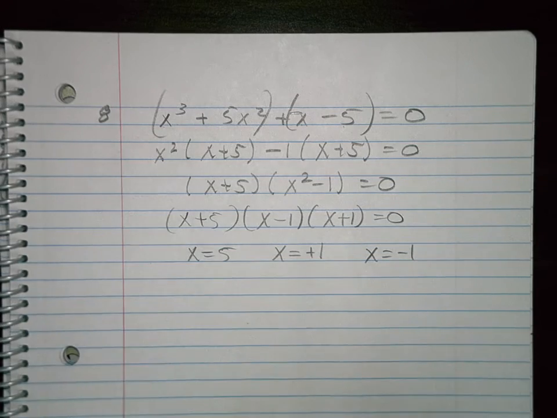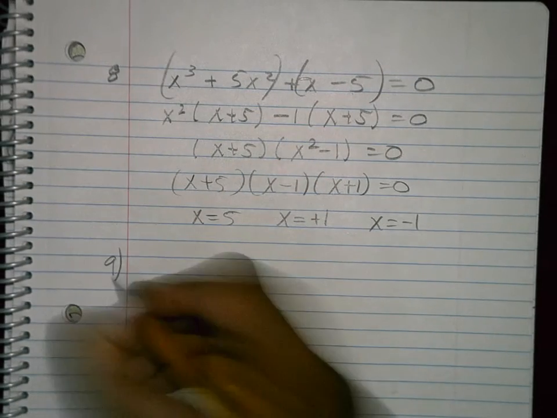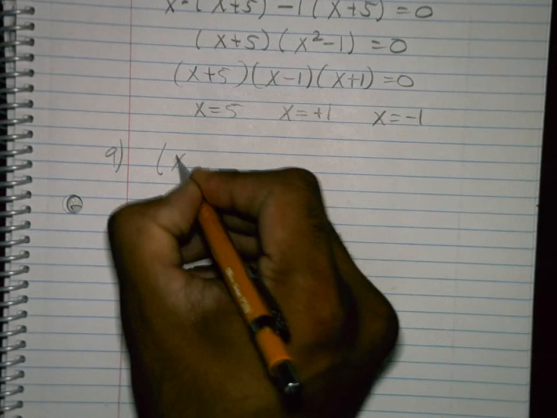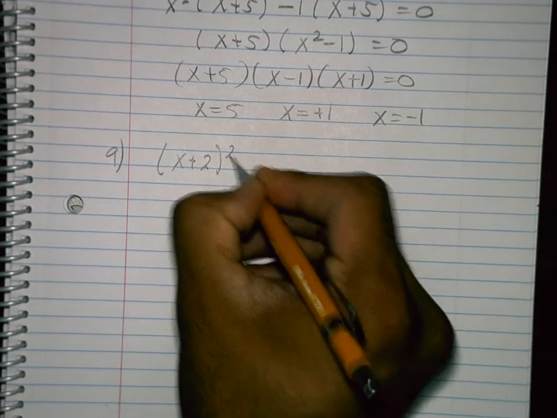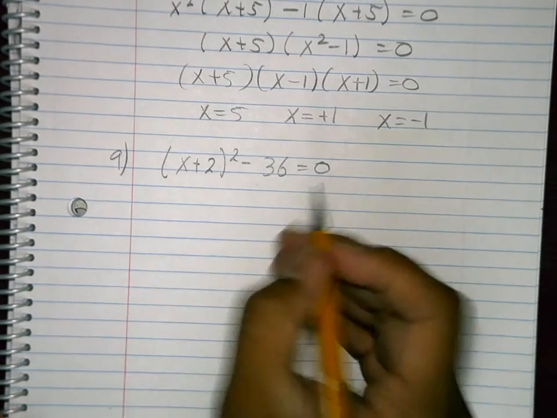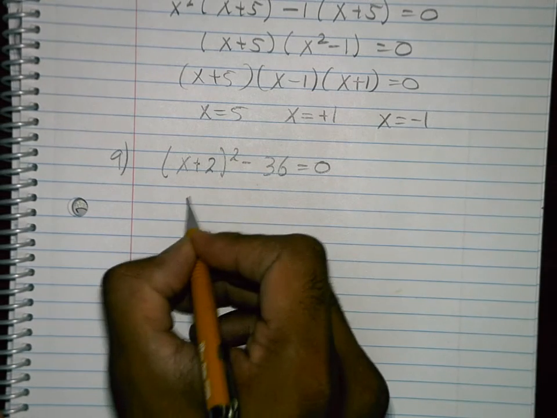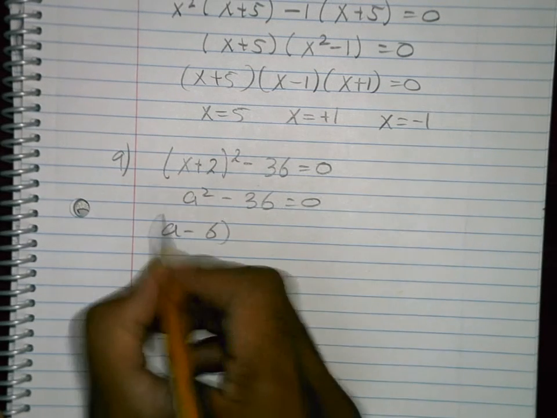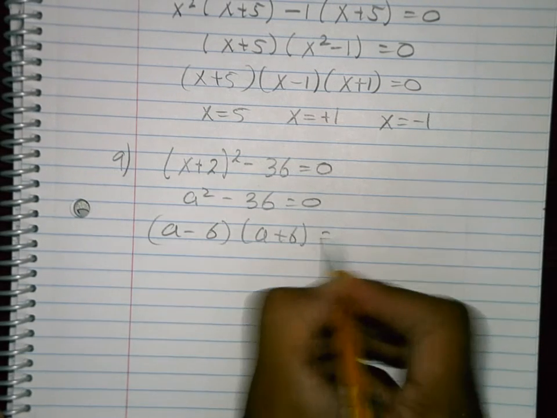Number 9. Okay. Number 9 is x plus 2 squared minus 36 equals 0. This is where I'm going to use a substitution. So I'm going to say a squared minus 36 equals 0. A minus 6, a plus 6.